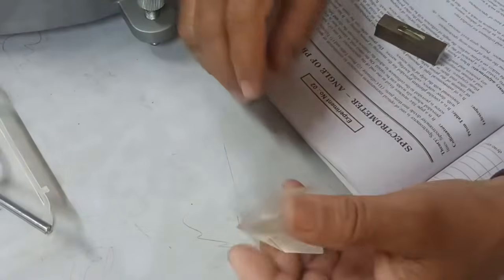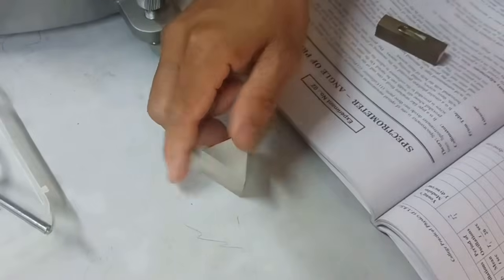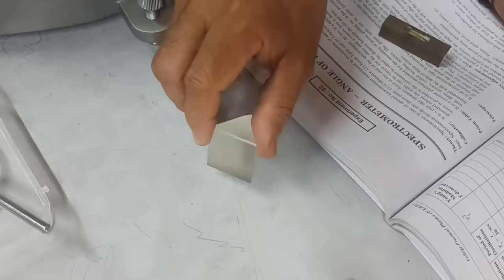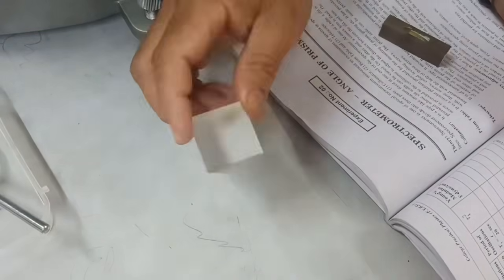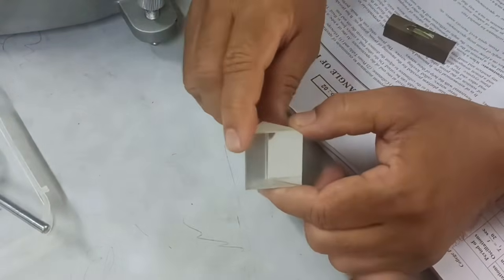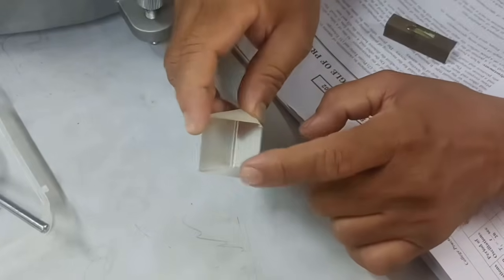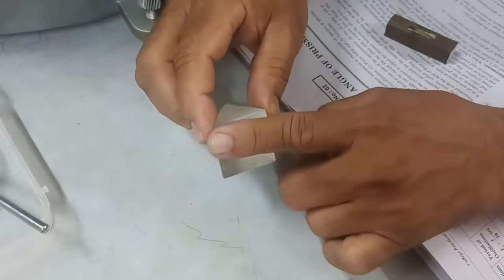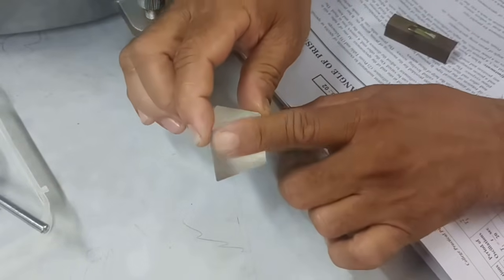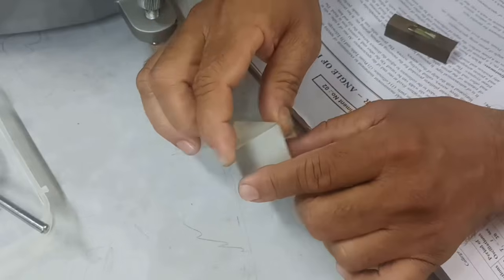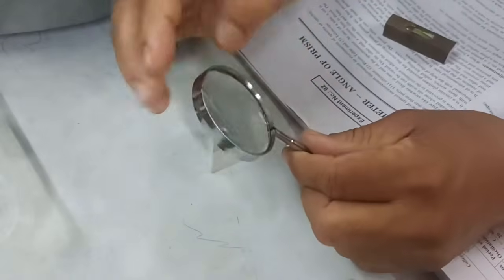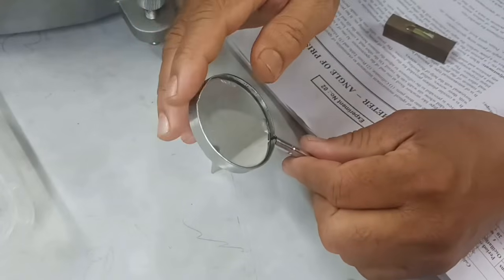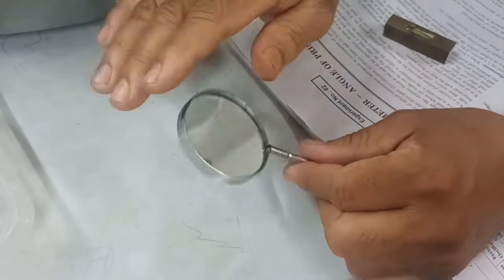The second item required is the glass prism. Glass is the material, and its refractive index will be there. Mostly these three faces are important. This is the first surface. It is plane and transparent. The second one is also transparent. And the last surface is a rough surface. It is not transparent. The last item is this convex lens, and its use is to take the reading of the spectrometer in vernier as well as main scale.